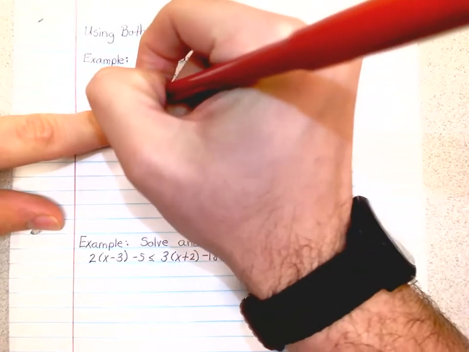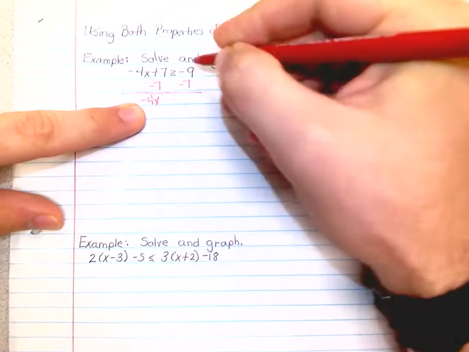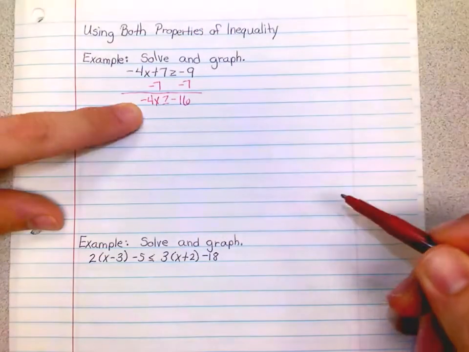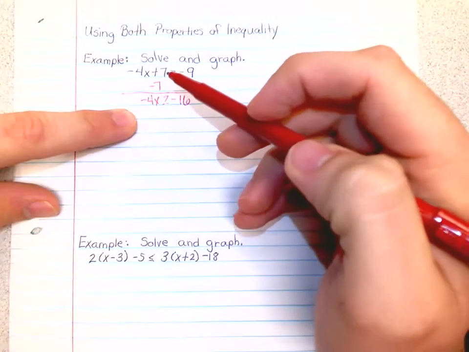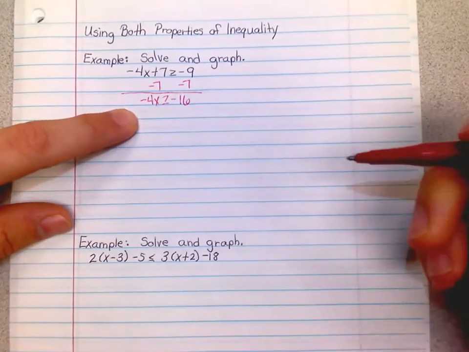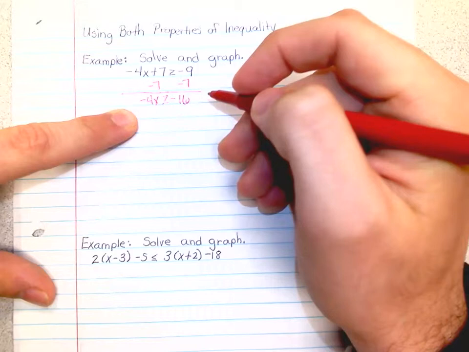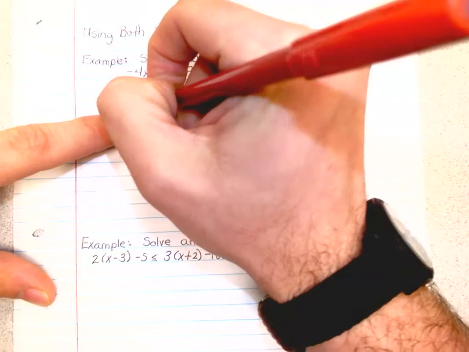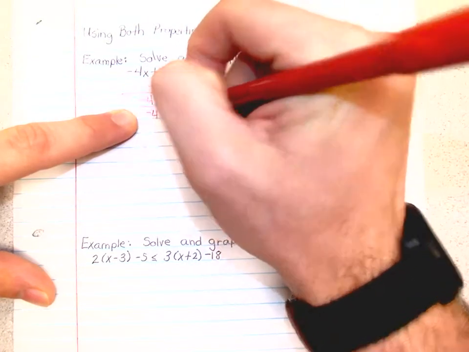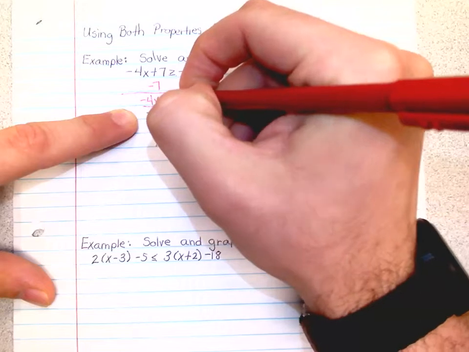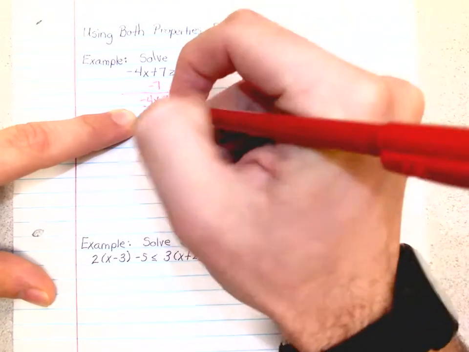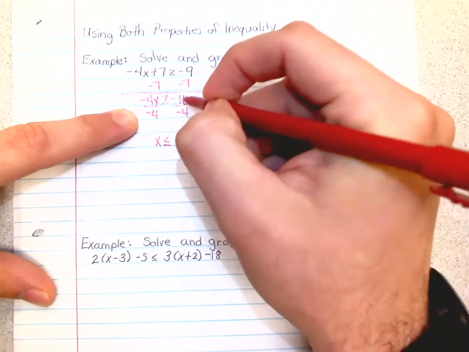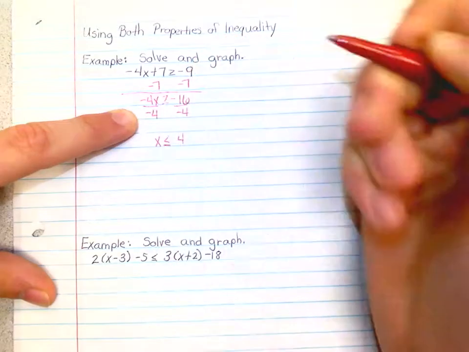So when we do that, we're going to have negative 4x is greater than or equal to negative 16. Notice we did not change the position of the inequality because we didn't divide by a negative. Alright, now we want to divide by the negative 4 to get the x by itself. So just bring that x on down. What's going to happen to that inequality since we divided by a negative? Well, it's just going to change positions. So we're going to have a negative divided by a negative, so it's going to be a positive. So 16 divided by 4 is 4.